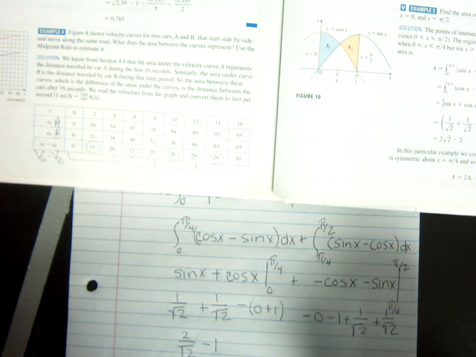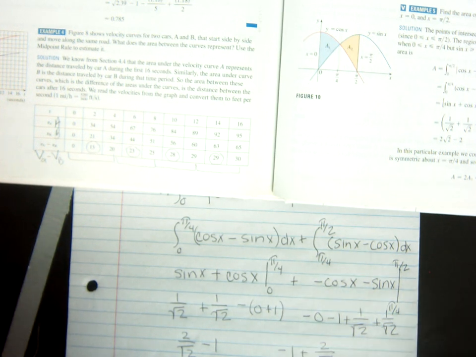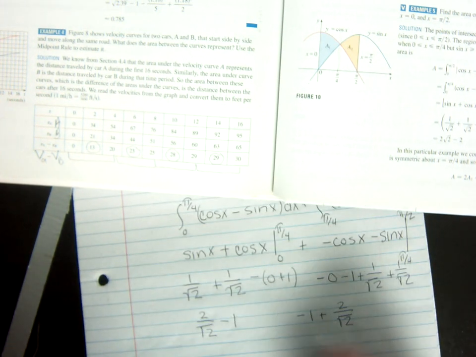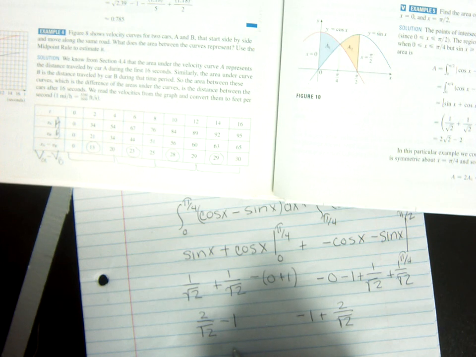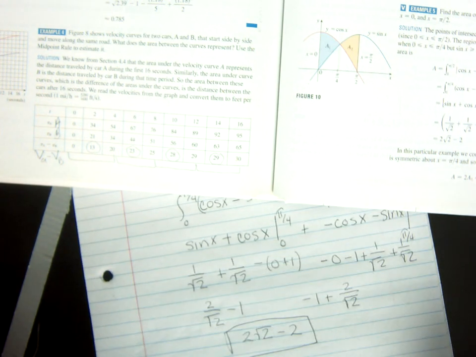So as I am simplifying that, I have negative 1 plus 2 over the square root of 2. So now I just need to combine that together, and then of course I want to rationalize it. When I rationalize it, I will get 2 square root of 2 minus 2 as my final answer. And that is example 5.